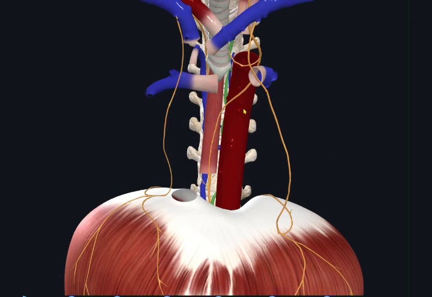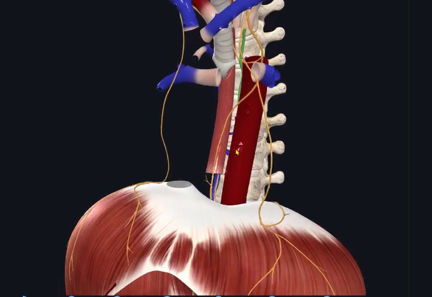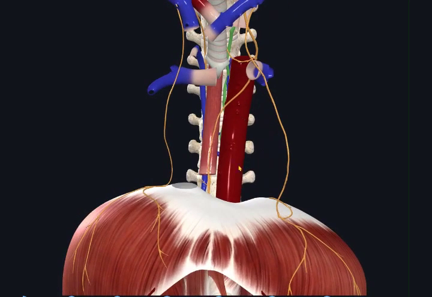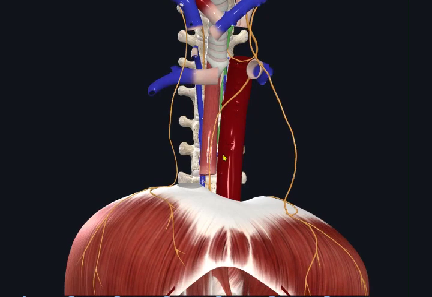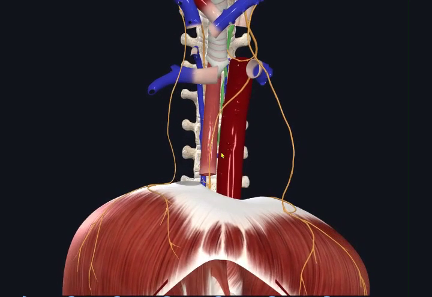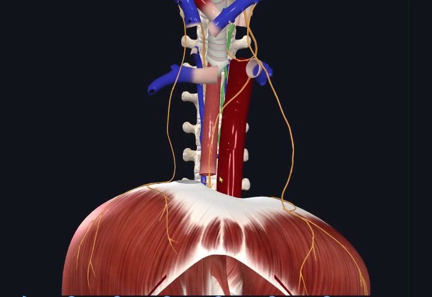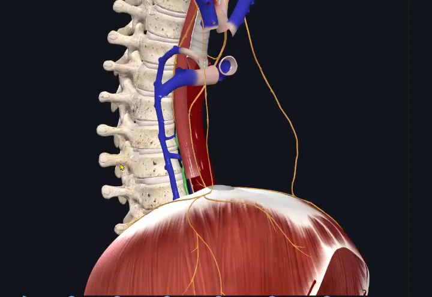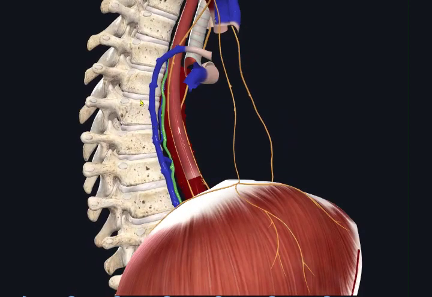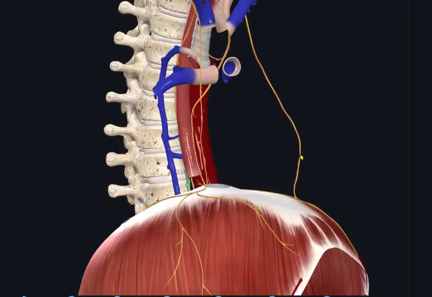Now we can see the four vertical large structures in the posterior mediastinum. We can see the descending thoracic aorta. We can see the esophagus with the vagi nerves making the esophageal plexus. And we can see this green thoracic duct, right? And we can see this vein, which is the azygos vein. The azygos arises in the abdomen, ascends through the diaphragm in the posterior mediastinum. It makes an arch here, which ends in the back of the superior vena cava.